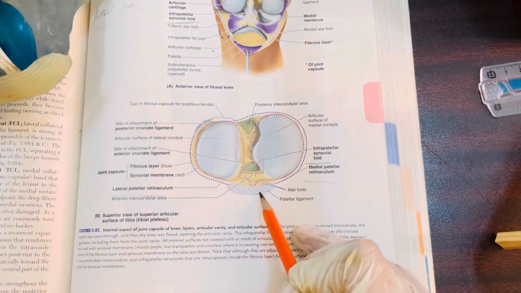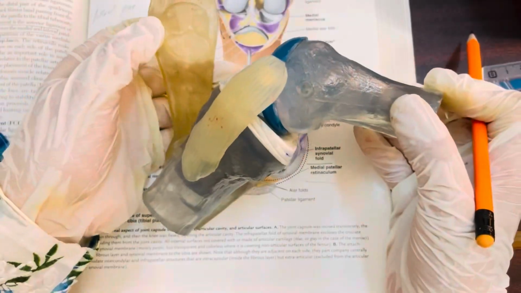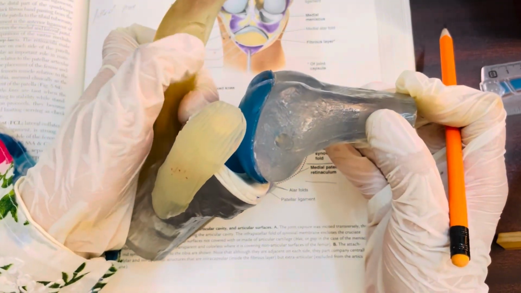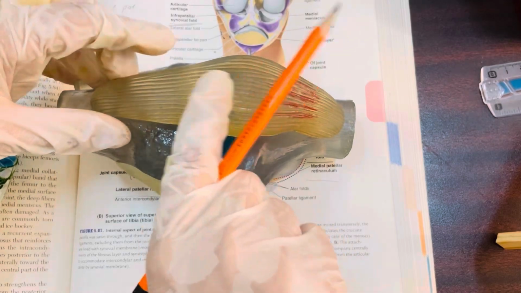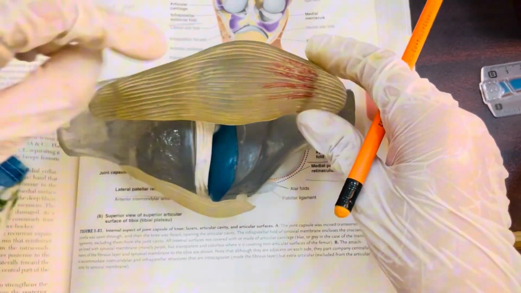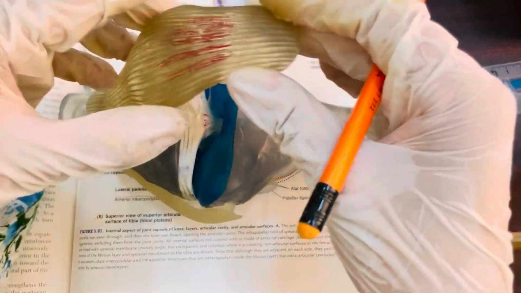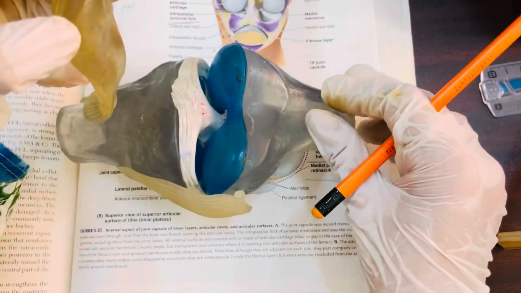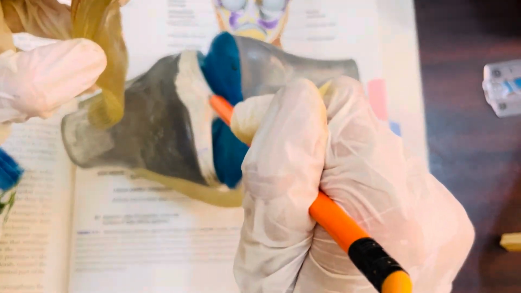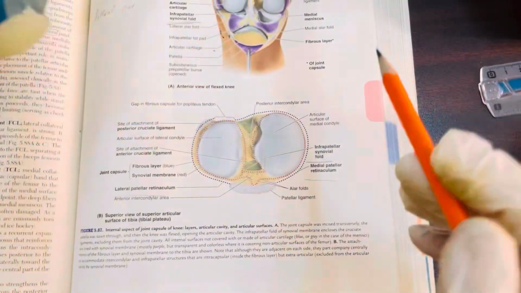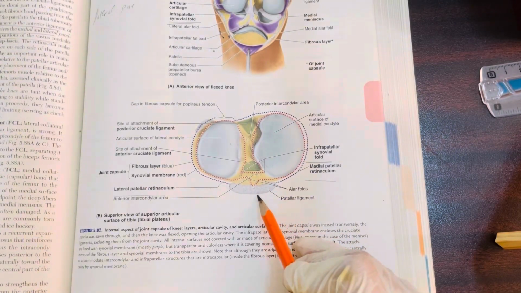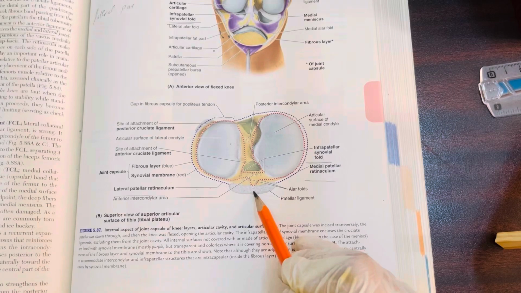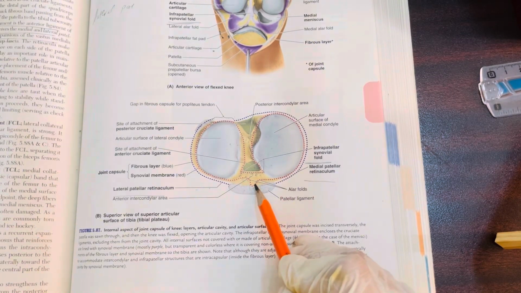The alar fold lies behind the patellar ligament. This fold lies behind the patella. At the front, this is a bone which is the patella bone over here, and then the ligament which is the patellar ligament. And when I lift the patellar ligament and the patella, behind there is the fold, and that fold is called the alar fold. So the alar fold has two structures anteriorly: one is the patellar ligament, and behind the patellar ligament is the patella bone.